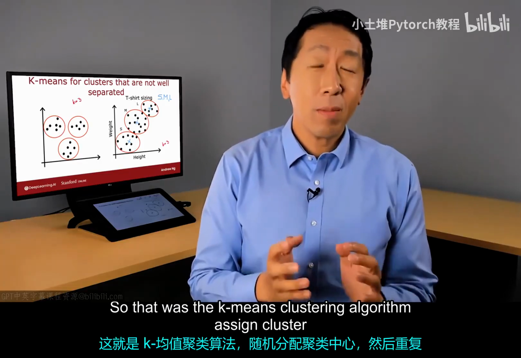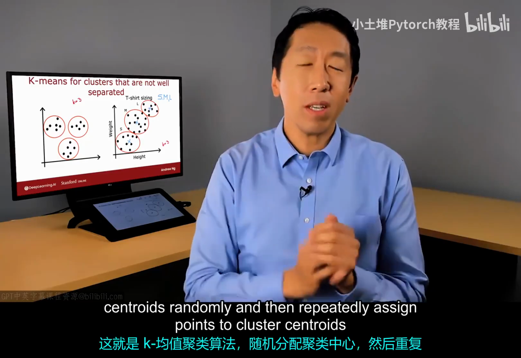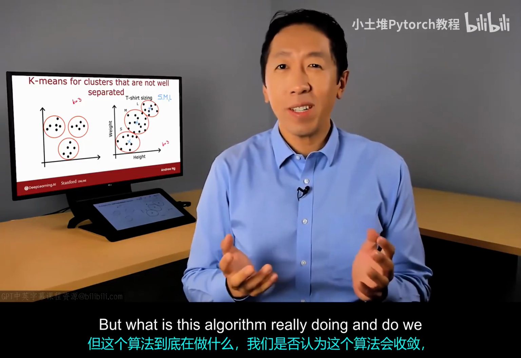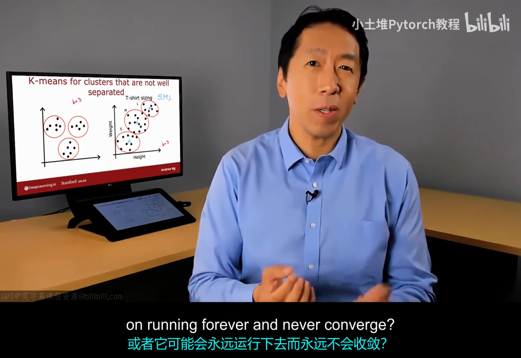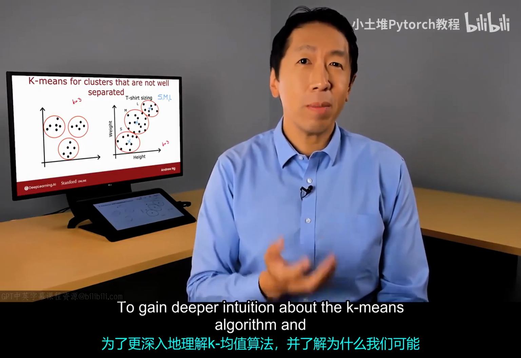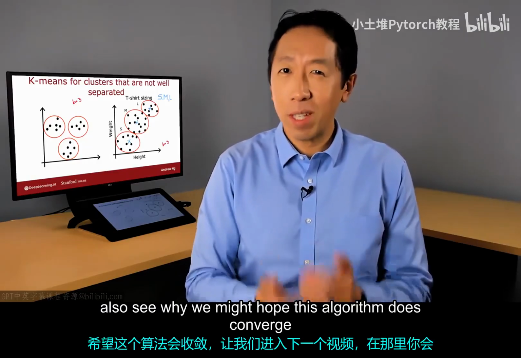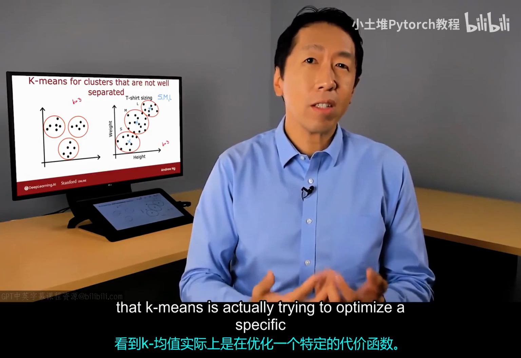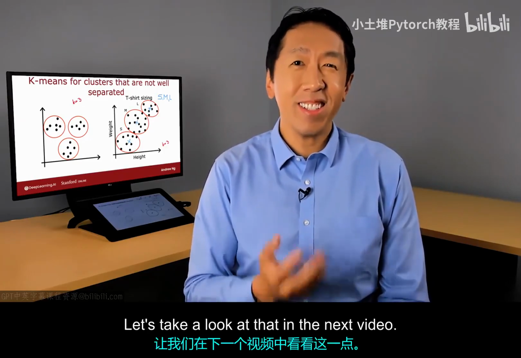So that was the k-means clustering algorithm. Assign cluster centroids randomly and then repeatedly assign points to cluster centroids and move the cluster centroids. But what is this algorithm really doing? And do we think this algorithm will converge, or might it just keep on running forever and never converge? To gain deeper intuition about the k-means algorithm and also see why we might hope this algorithm does converge, let's go on to the next video where you see that k-means is actually trying to optimize a specific cost function. Let's take a look at that in the next video.